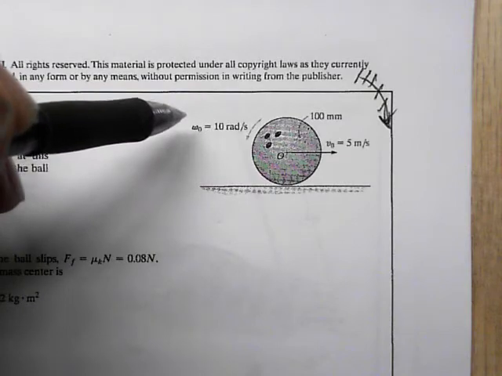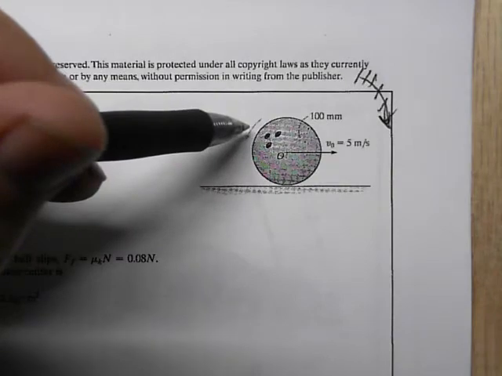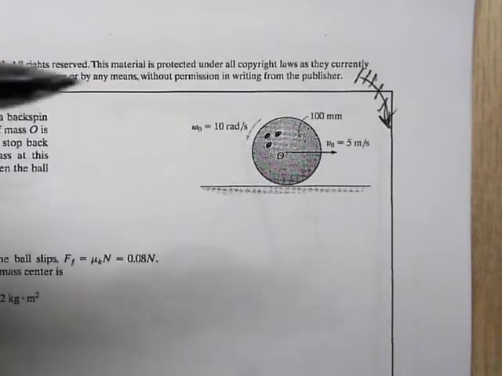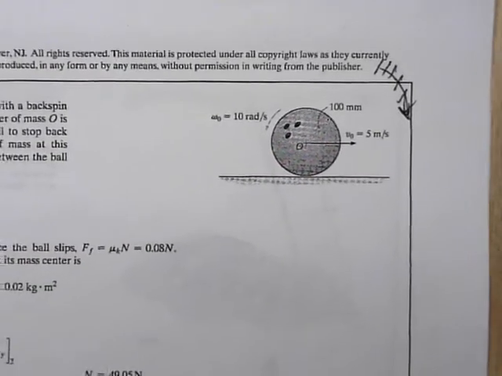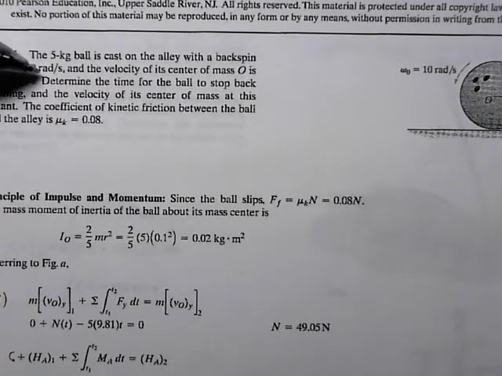Actually, at some point the ball will stop rotating in the back direction and eventually start rotating in the forward direction because of the friction. So let's see what we're asked for in the problem. The ball is cast on the alley with a backspin of that, and the velocity is given also. Determine the time for the ball to stop backspinning and the velocity of its center of mass at this instant. The coefficient of kinetic friction between the ball and the alley is mu k equal 0.8.